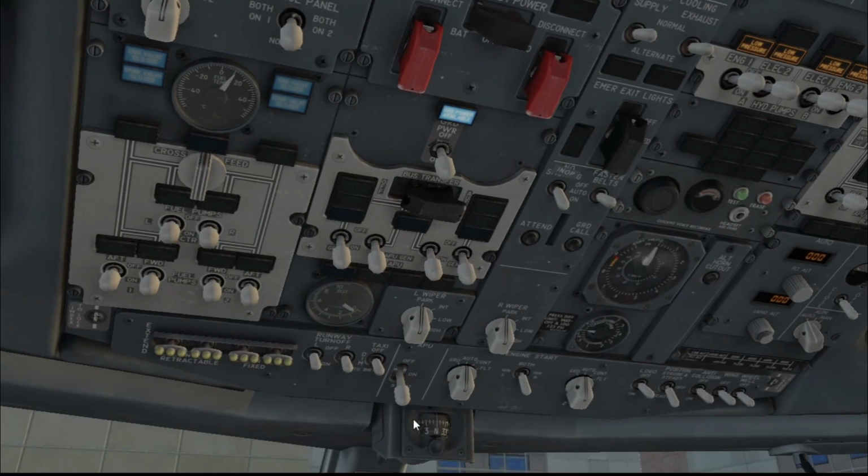Now we will press this APU start till we get this APU gen button showing lights. So yeah, we've clicked it. You have to wait till 10 seconds. This will get our APU running.